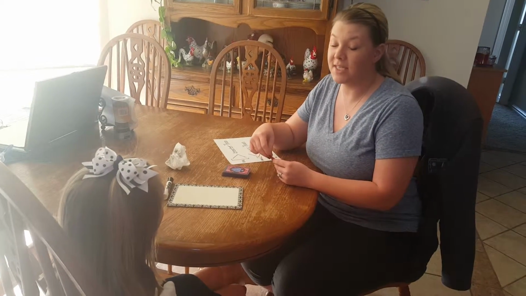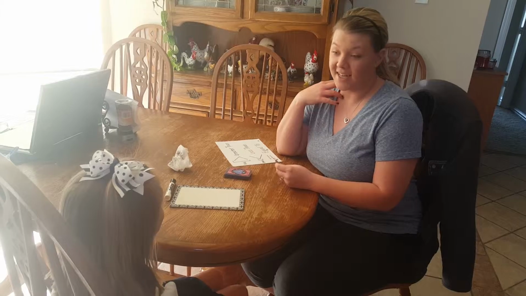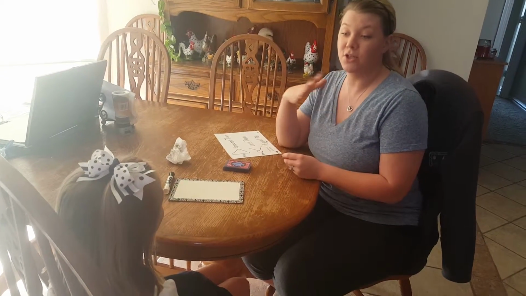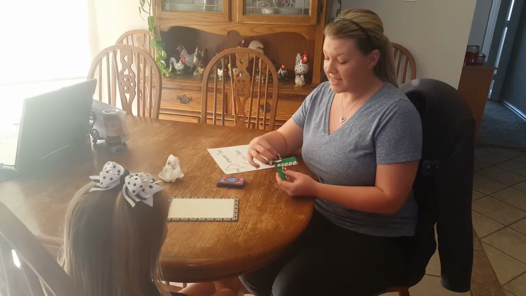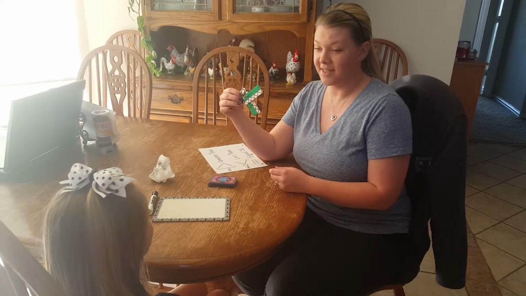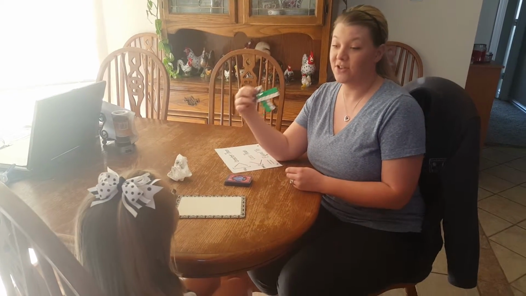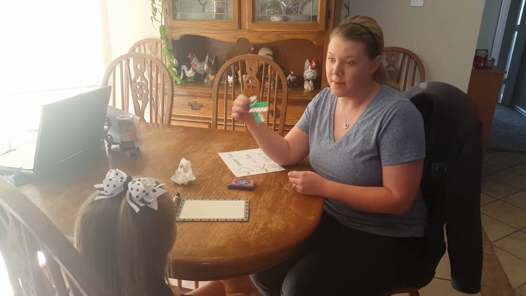Ruthie, what we're going to be doing today is talking about greater than, less than, and equal to. We're comparing numbers to see which one's greater than, which one's less than, and which one's equal to. And this is my friend. What do you want to name him? Mr. Alligator. So this is our friend Mr. Alligator. And he loves to eat numbers.